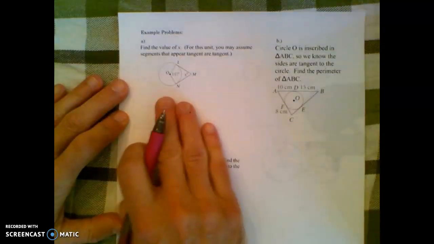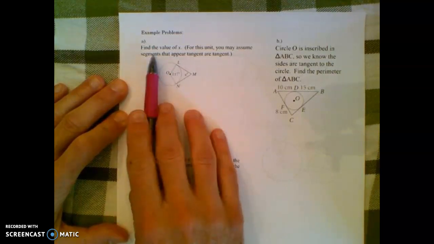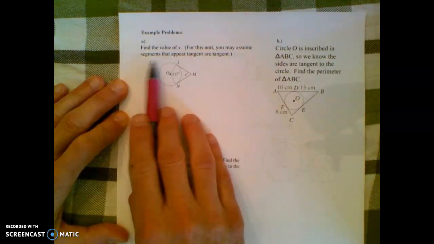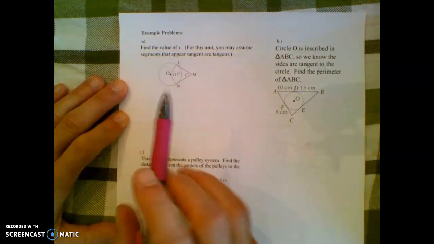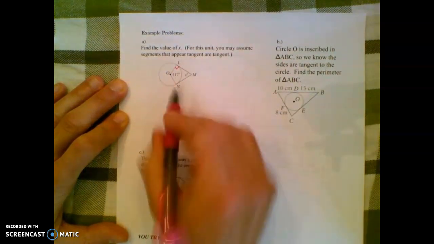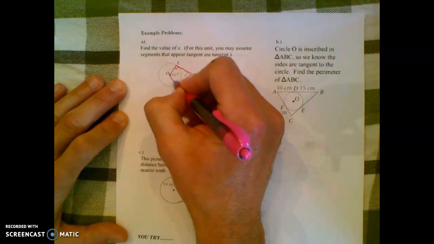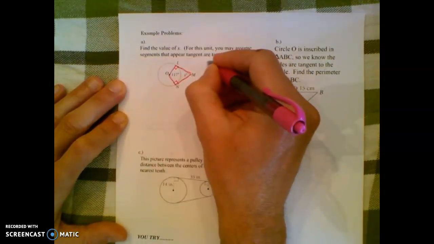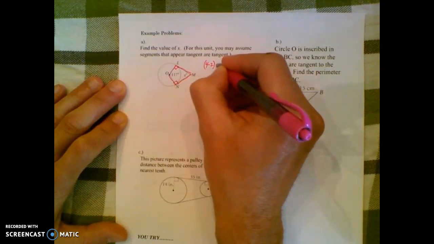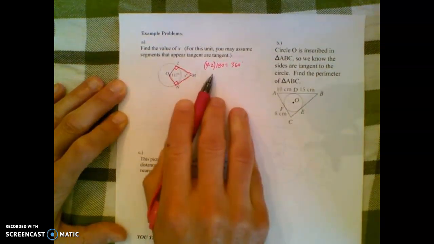All right, example problems of how I'm going to grade you on this. Here I have a circle, circle O. I have these two tangents from the same exterior point M. It says find the value of x. For this unit, you may assume the segments that appear tangent are tangent. So this is a radius and a tangent, and remember, these make a right angle. This is a radius and a tangent, so that makes this a right angle. Now I have 1, 2, 3, 4 sides. And I know that 4 minus 2 times 180 equals 360 degrees. So the four angles of a quadrilateral should add up to 360 degrees.